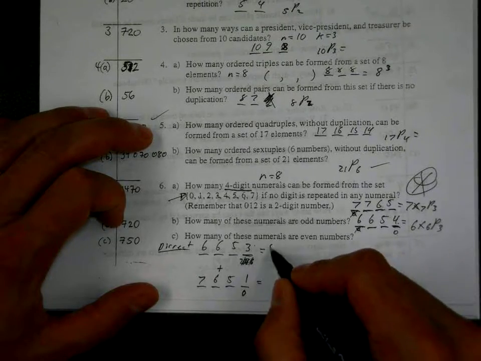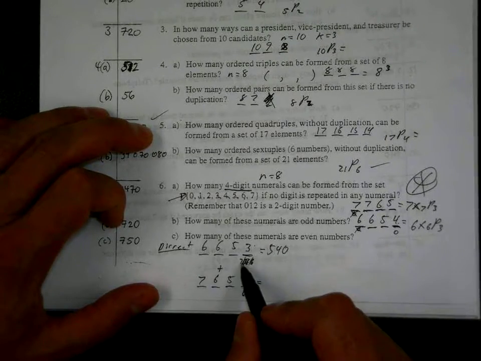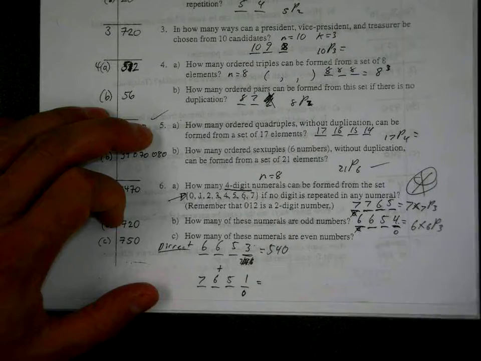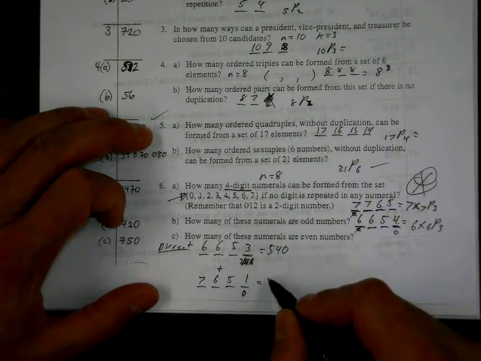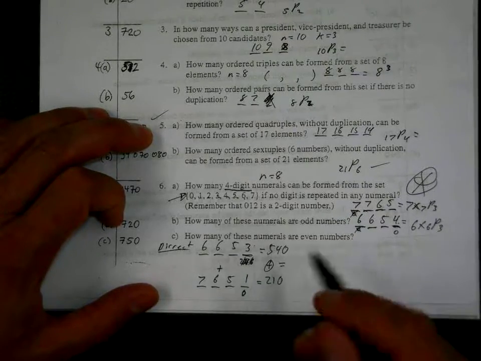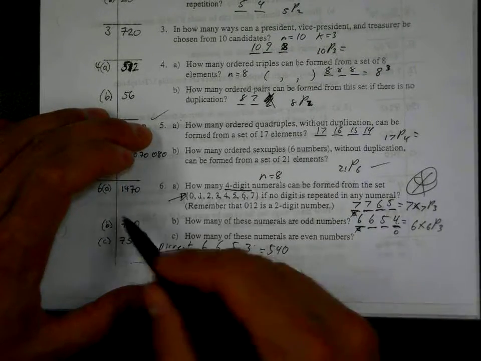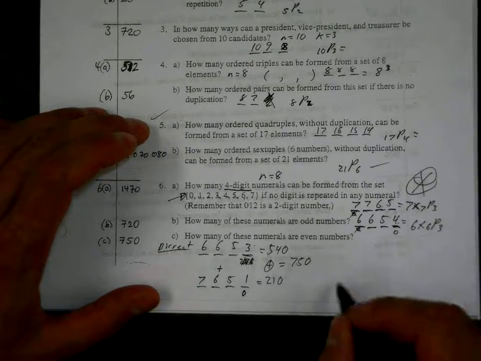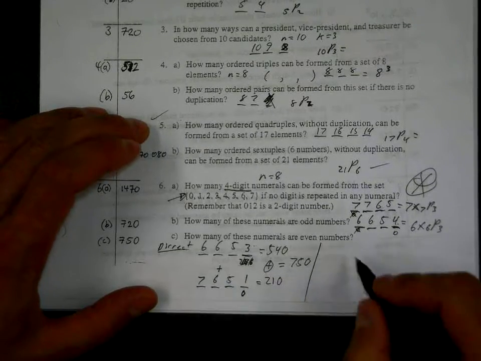So this one is 540, different ways to end in 246. And then there's 7 times 6 times 5, and then there's 210. So these two add together to give you the 750. Okay, so this is the direct method, and it's hard.